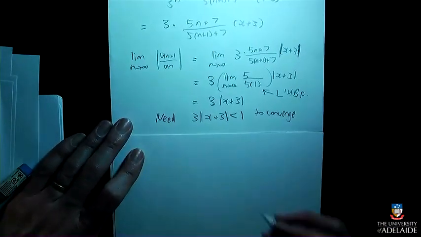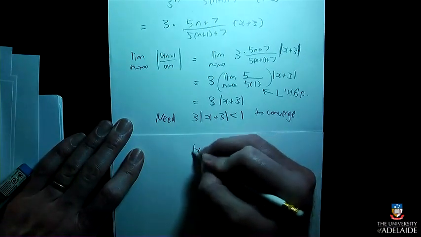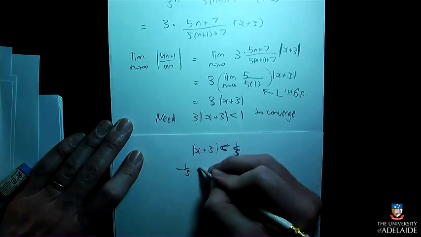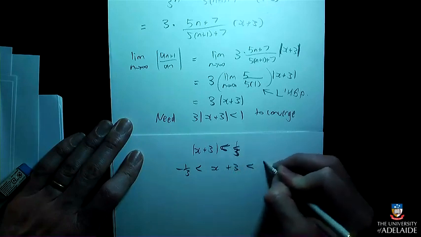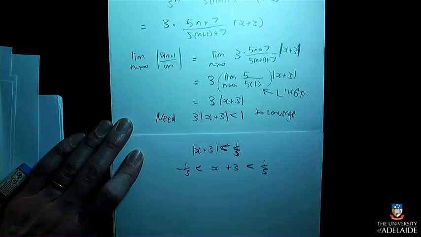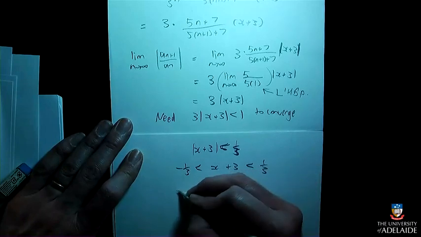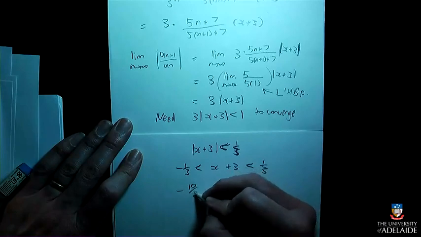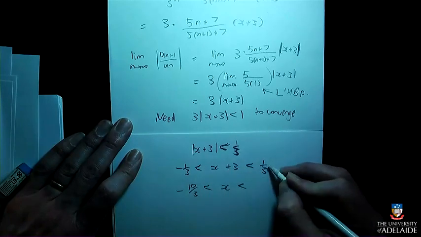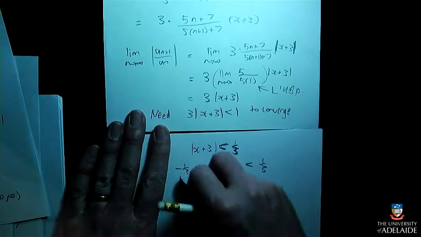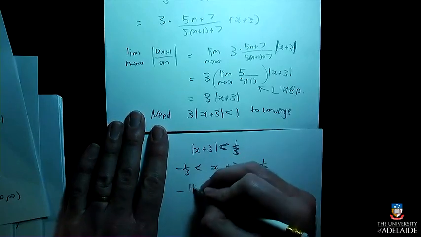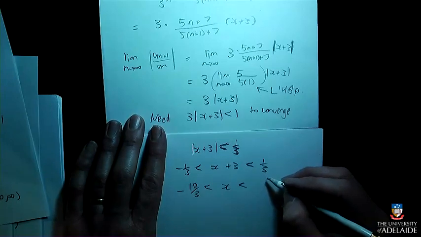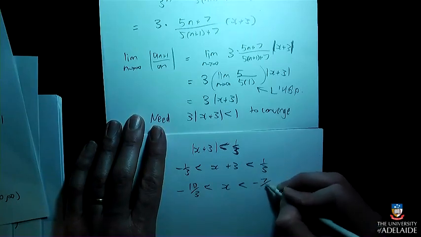And so therefore, we need the absolute value of x plus 3 to be less than a third, which means we need x plus 3 to be between minus a third and plus a third, which means we need minus 3 and a third, which would be minus 10 thirds. And plus, no, yes, that's right. And minus 3 plus a third, which would be minus 7 thirds.